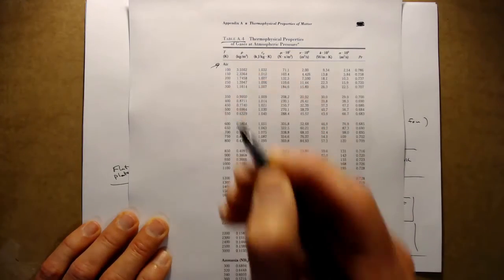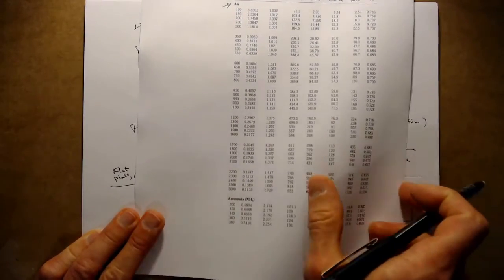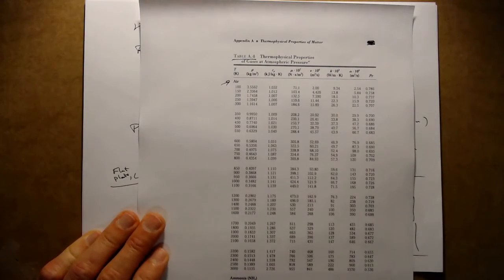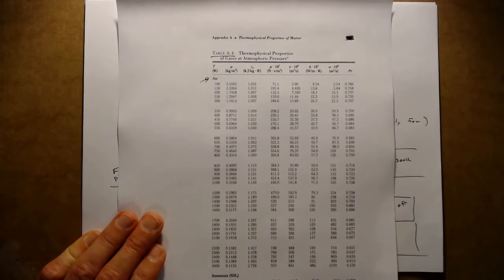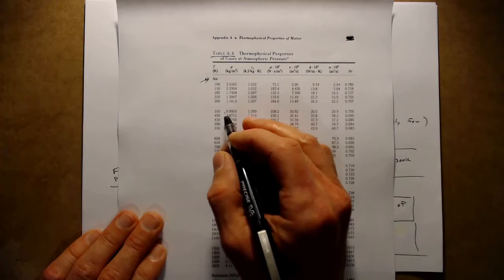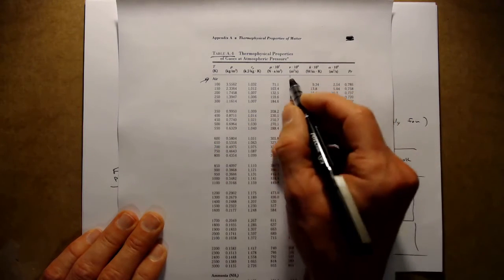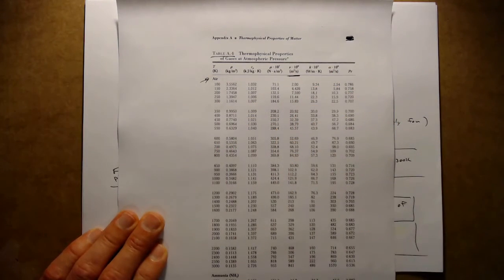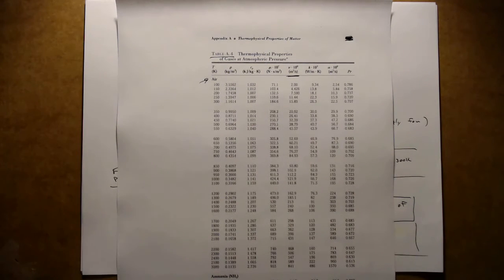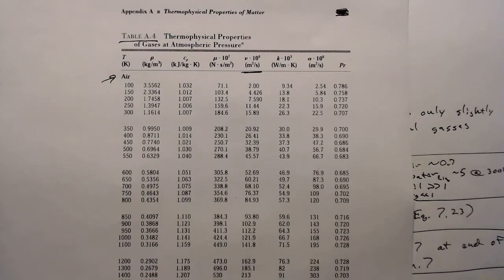And so this is for air. The table goes on to list other gases. Here's ammonia. But the table will give you all of the properties that you need to evaluate the heat transfer coefficient, as well as some other very useful ones for later. So in this case, we're interested in the kinematic viscosity nu. Now, one thing I want to point out to you, let me zoom in a little bit to make it clearer.